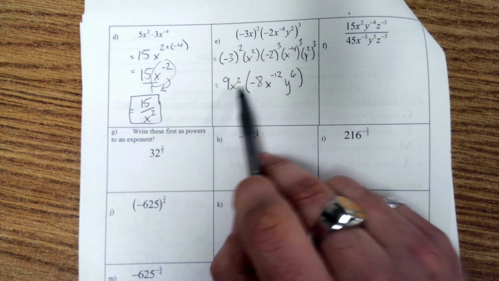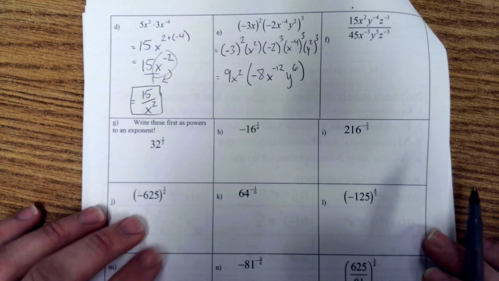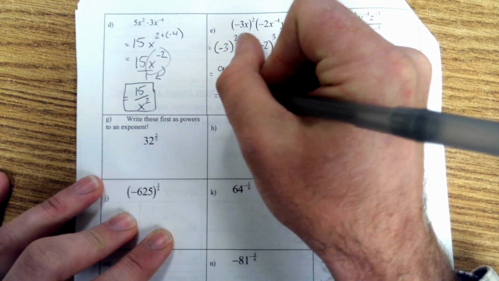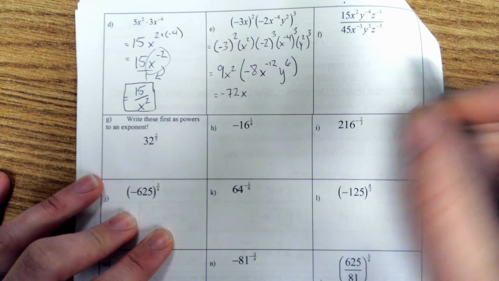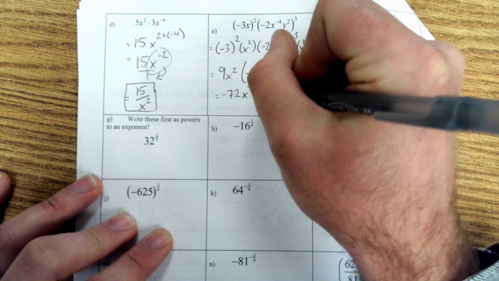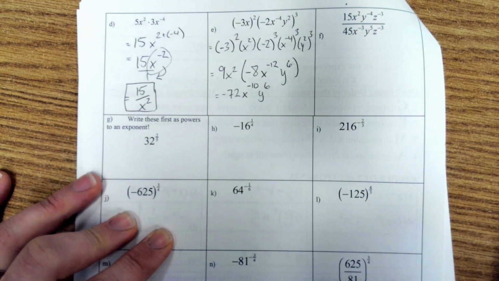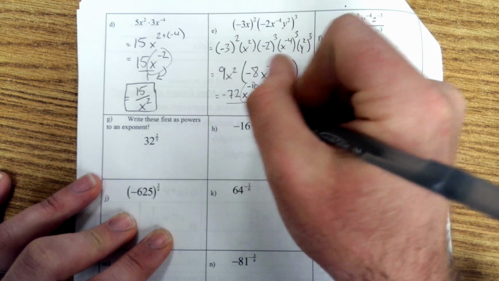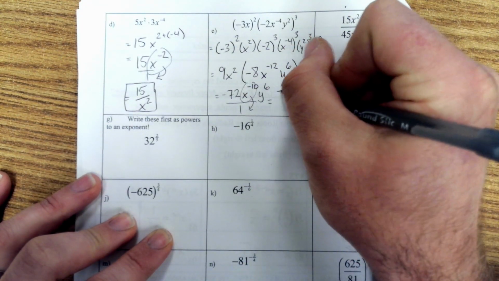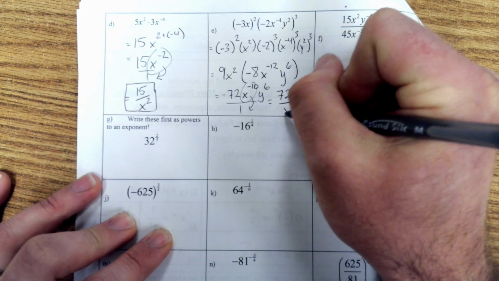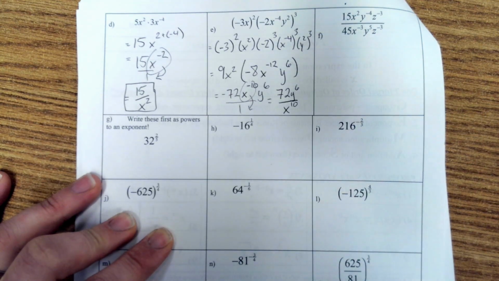Again, we're going to add our exponents for our x's right now. Also, 9 times negative 8 is negative 72. X to the 2 plus a negative 12 becomes negative 10. And then we've still got y to the 6th. And again, that x to the negative 10th power needs to move down into the bottom of a fraction. So we really have 72 y to the 6th over x to the 10th.